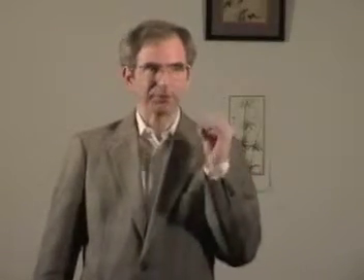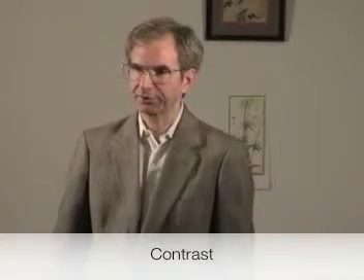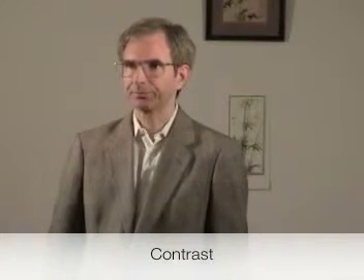C is very important. Key design principle in designing projects, key design principle in designing your speech. Leave out the C and people don't know what the heck's going on. Put in the C, things become a lot clearer. And C is for contrast.